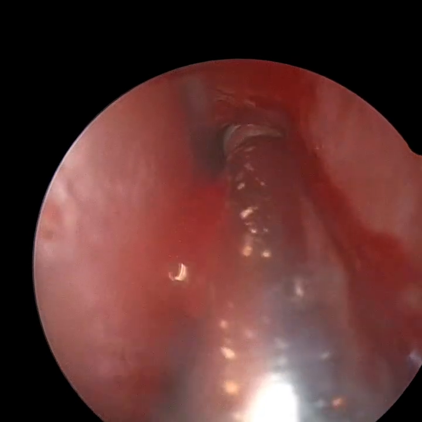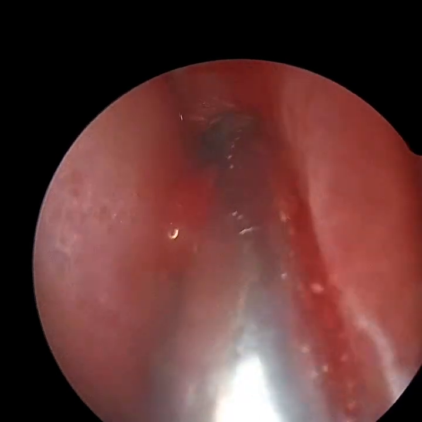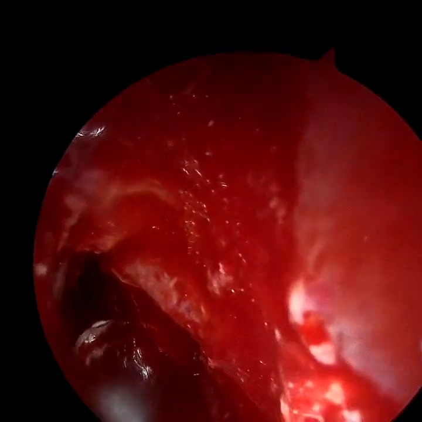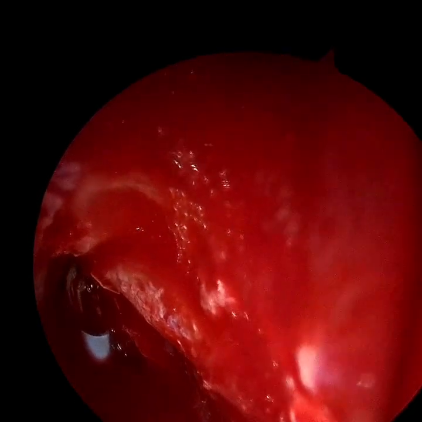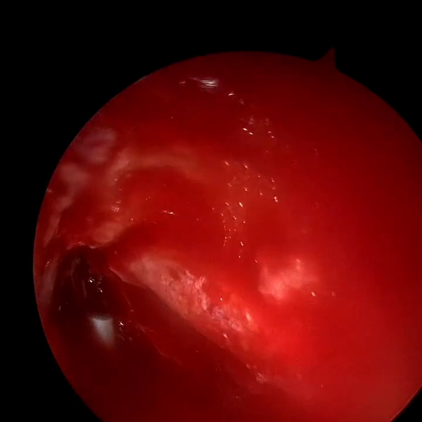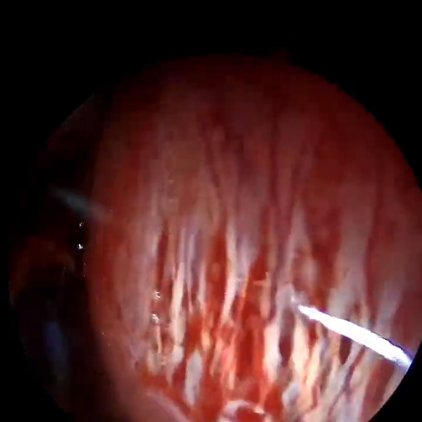So these are drug eluting stents which are there for quite a long time, at least for a couple of weeks, and they keep on releasing the drug in the frontal sinus. So this is inside the frontal sinus on the left side. So here we ejected, and this is on the right side.